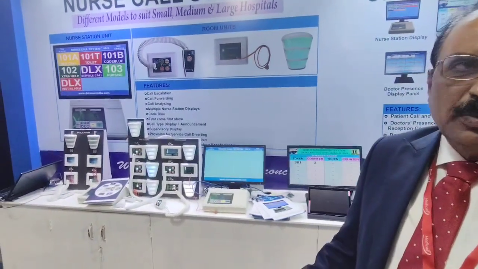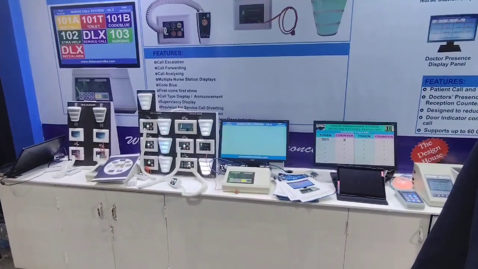Another one of the features of ours is call forwarding. Generally in a hospital there will be many nursing stations, and not all of them will be active all the time. Some nursing stations are either lean staffed or shut down. The calls landing on such nursing stations should be automatically forwarded to the active nursing stations. This we call call forwarding.